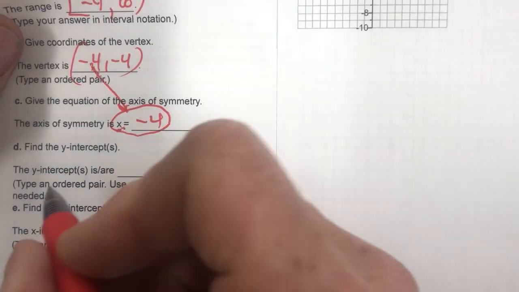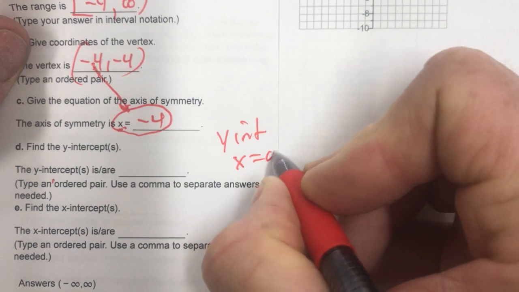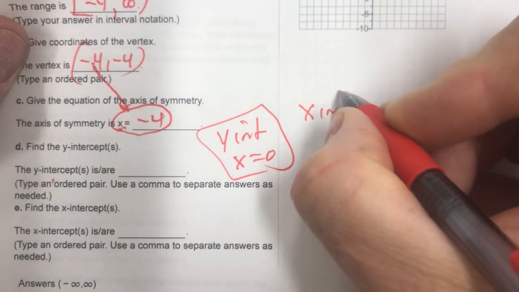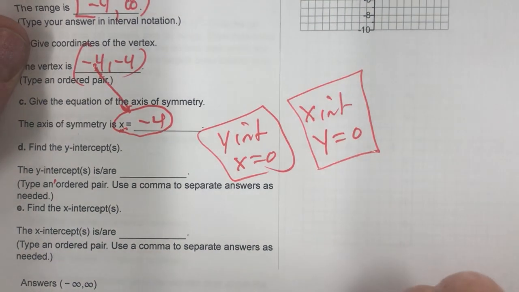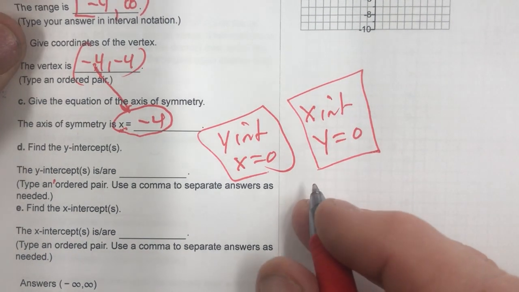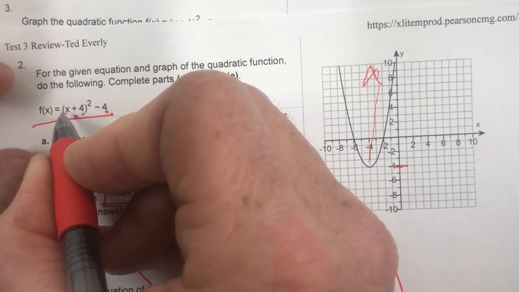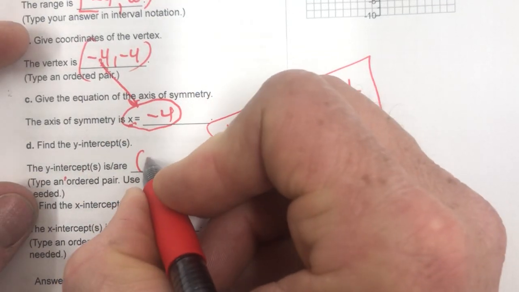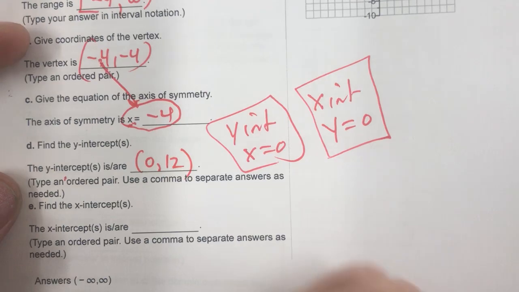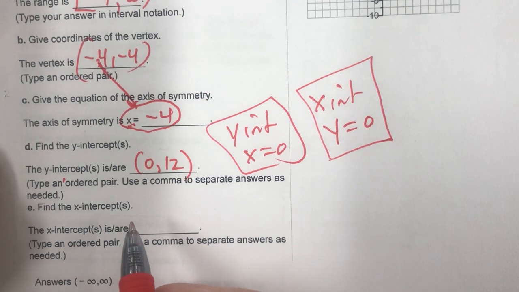All right, the y-intercept. All right, y-intercept is when x equals 0. X-intercept, guess what? That's when y equals 0. Okay, you need to remember this. So the y-intercept, I just put 0 in for x right there. So 0 plus 4 be 4. 4 squared 16 minus 4 be 12. You just use your calculator. But when I put 0 in for x, I get 12 for y. That's my y-intercept.